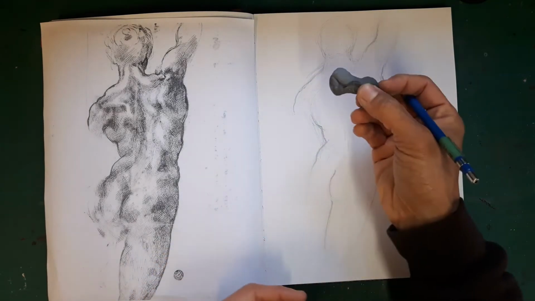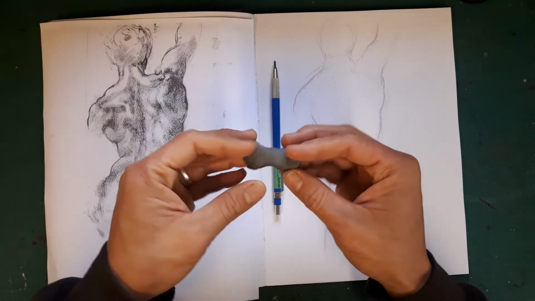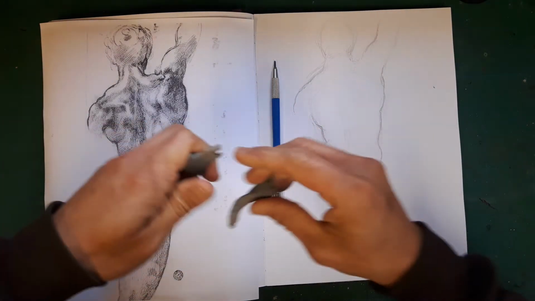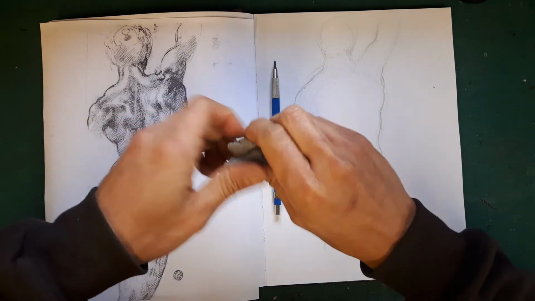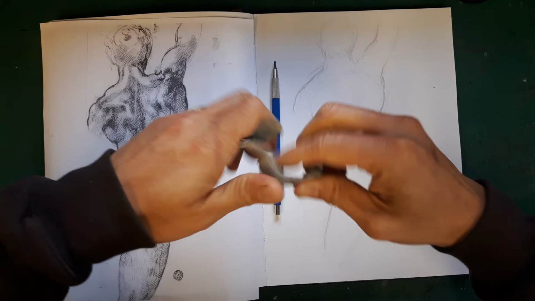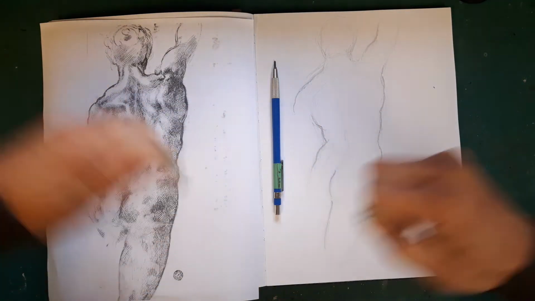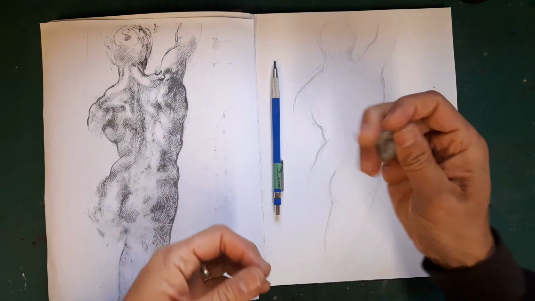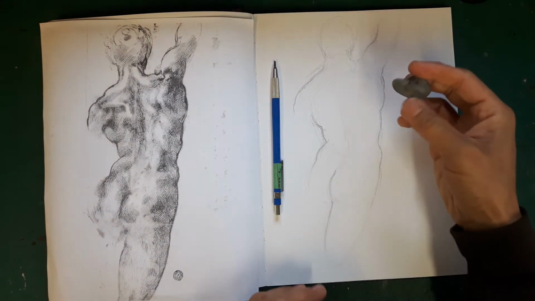So I also have my kneadable eraser here, for students who have never used a kneadable eraser. You break it out of the plastic that it came in, and then you have to soften it up by squishing it like this and molding it. And I love these things because they are so good for picking up small areas.